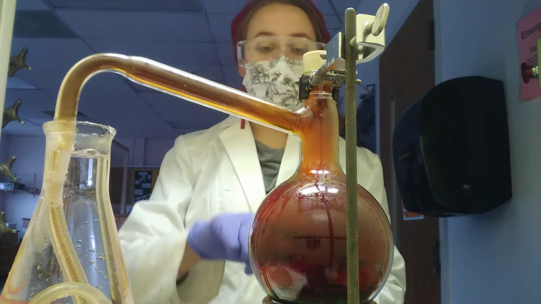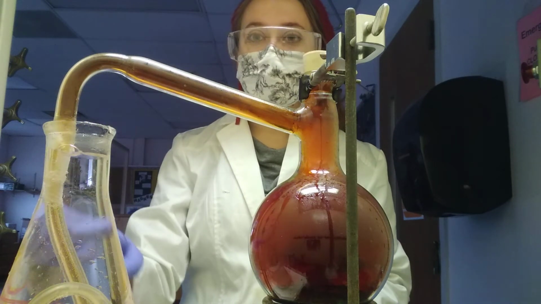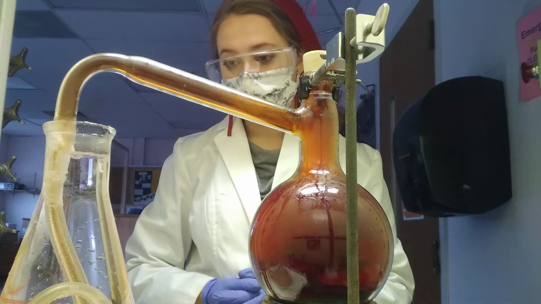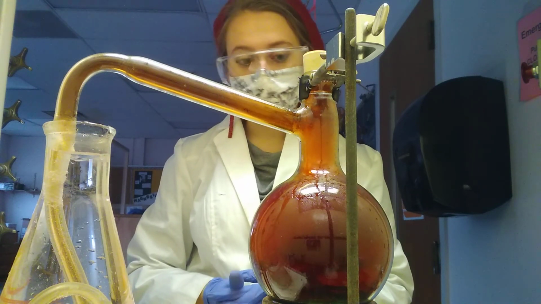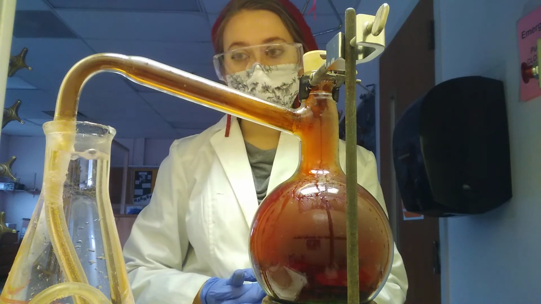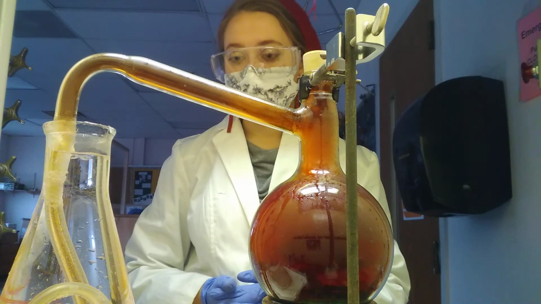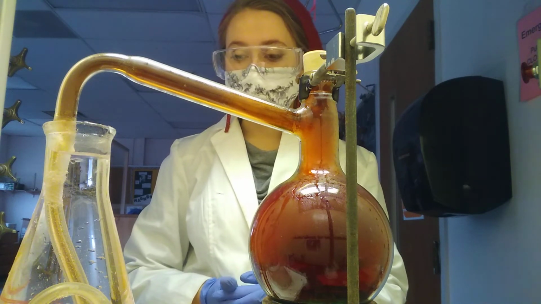You can see the nitrogen dioxide has gone all the way down in through the tube. It's slowly working its way all the way through. And at the end, we're going to see what has happened to the copper.